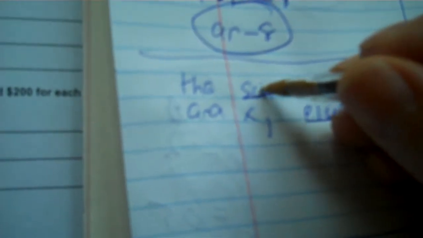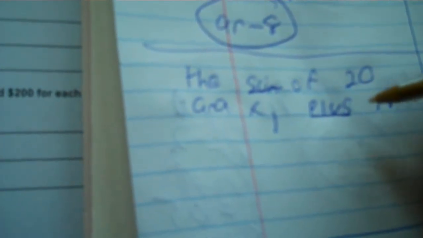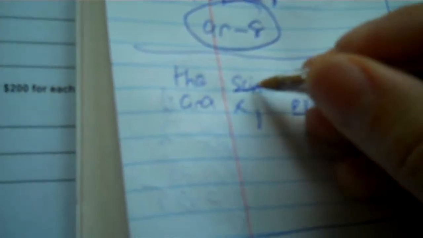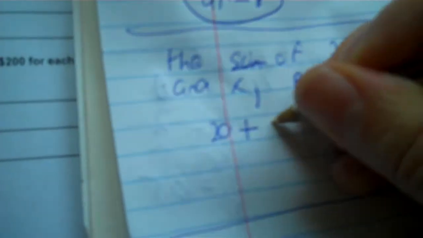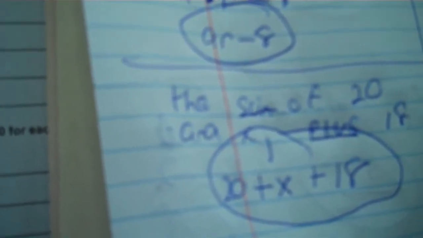Okay, so I'm going to do sum first because there's a comma within the expression. You work it forwards. So sum means plus. Sum of what? 20 and x. So 20x. Then plus 18. So again, with commas you go forward. Without the commas you go backwards. With commas you go forward.